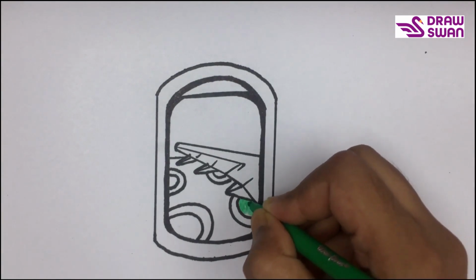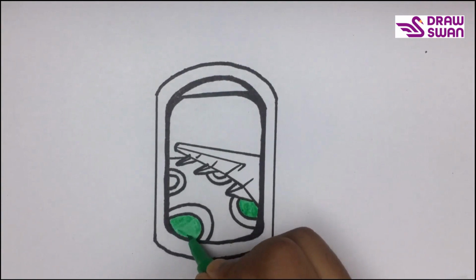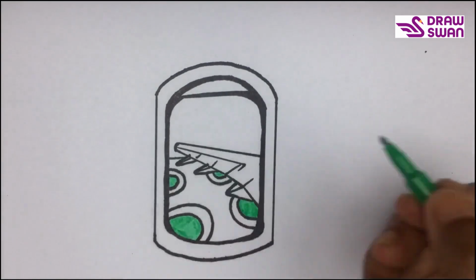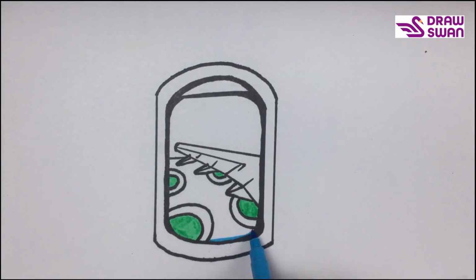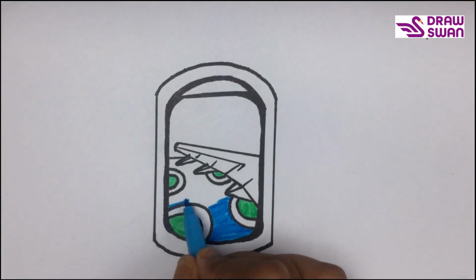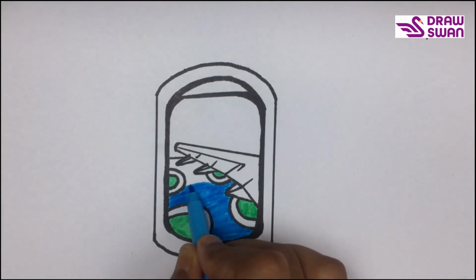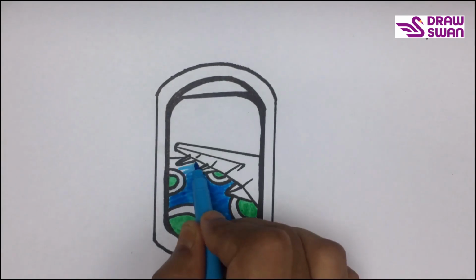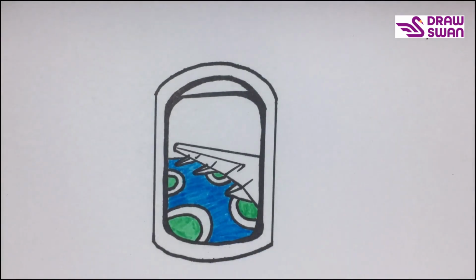At the beginning I'm using green. I'm using cyan. Orange.